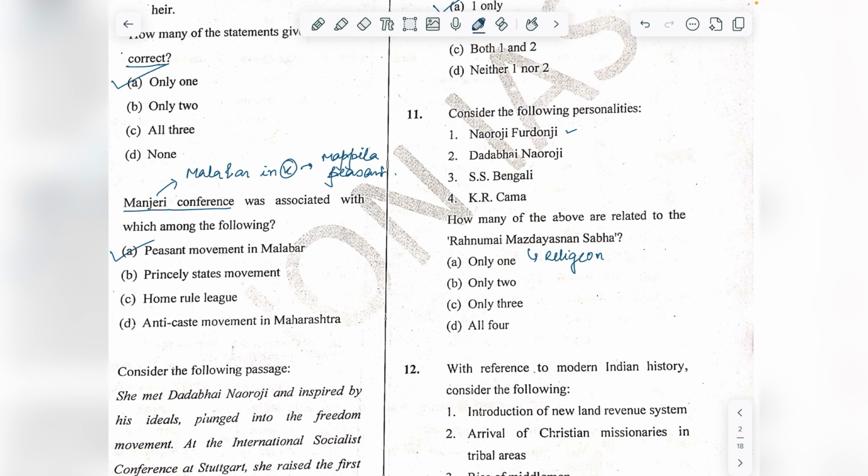Religion, reform of Persian. So all four.